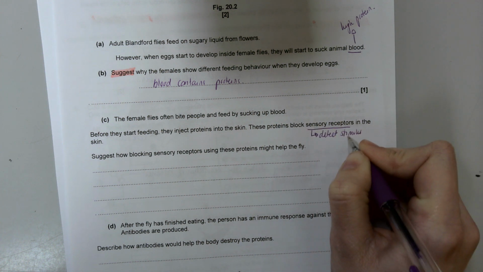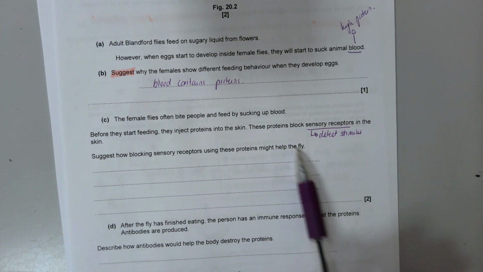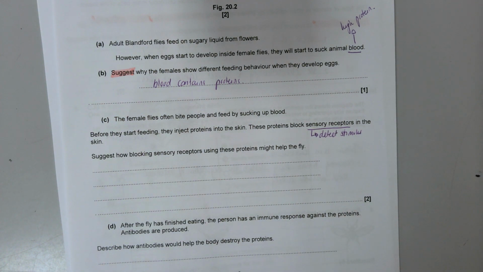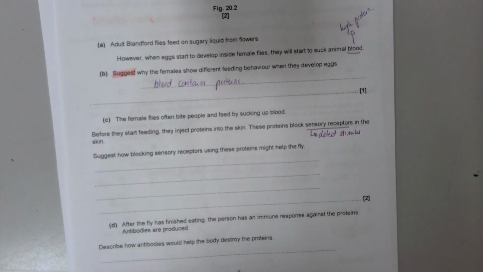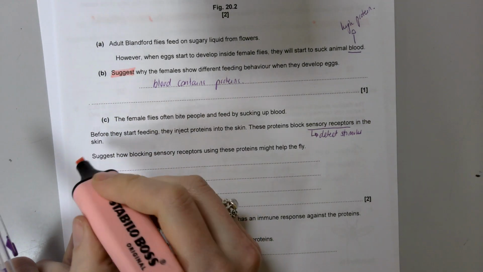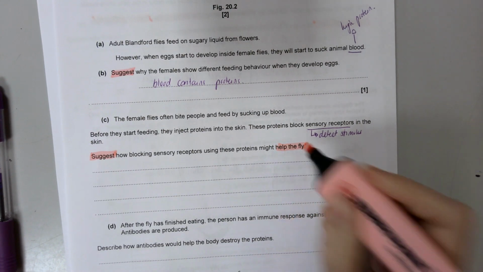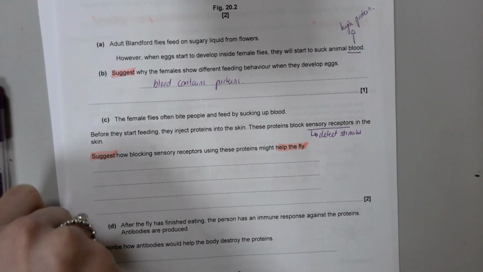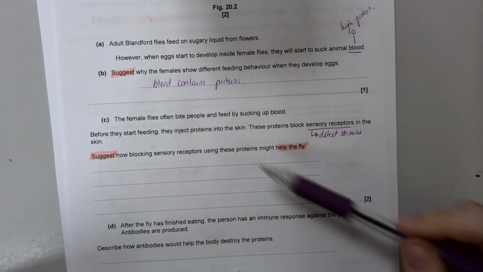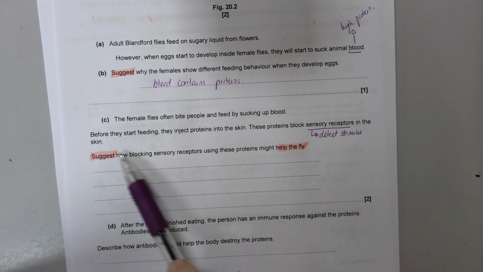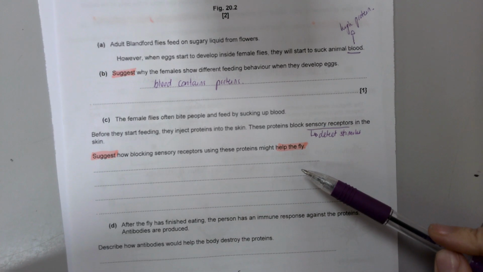Okay, they sense the stimulus. Right. So if we were to block that, we would prevent the ability to detect the stimulus. Suggest how blocking sensory receptors might help the fly. So here you've got to think, why is the fly benefiting from making us not feel the fact that they are feeding on our skin?